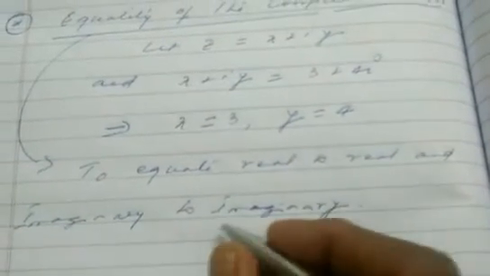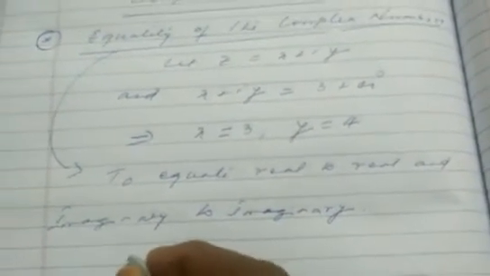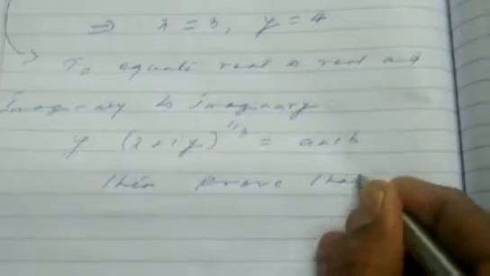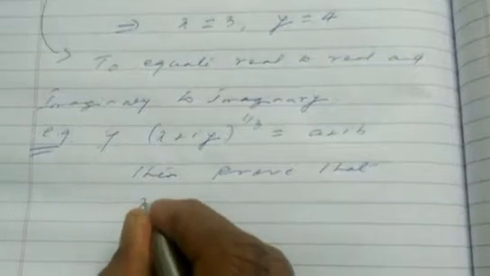On that basis, today I will also send a few more questions. I put a question in the previous class: if (x plus iy) whole to the power 1 by 3 is equal to a plus ib, then prove that x by a plus y by b is equal to 4(a square minus b square).